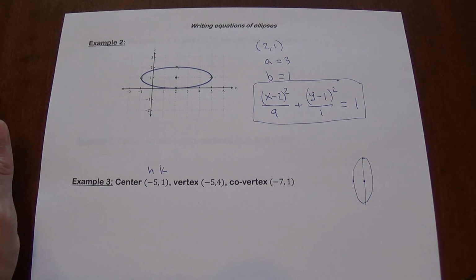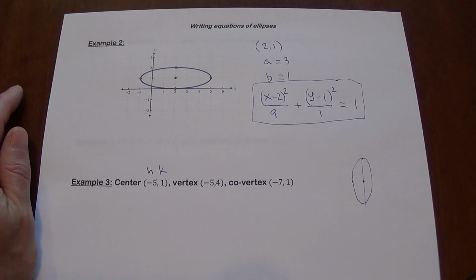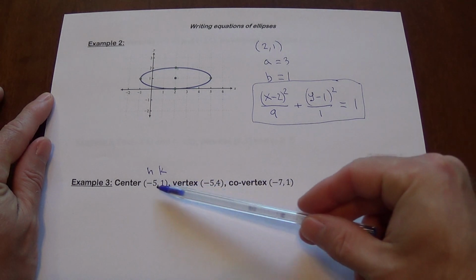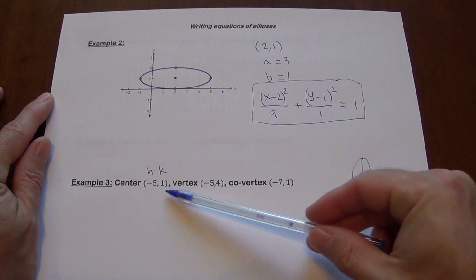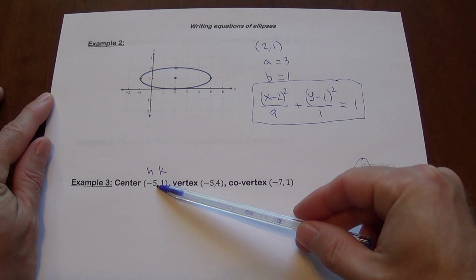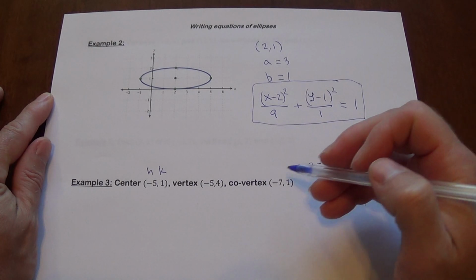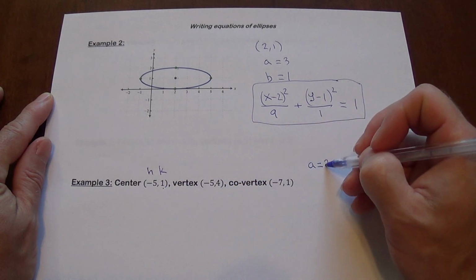We do need to identify the values of A and B. The value of A is the distance from the center to a vertex. You can use the distance formula, or just calculate, because the x-coordinate is the same: from 1 to 4, A is 3.